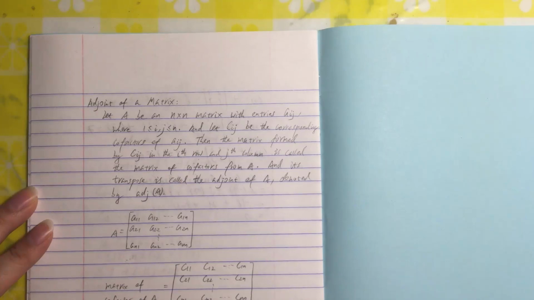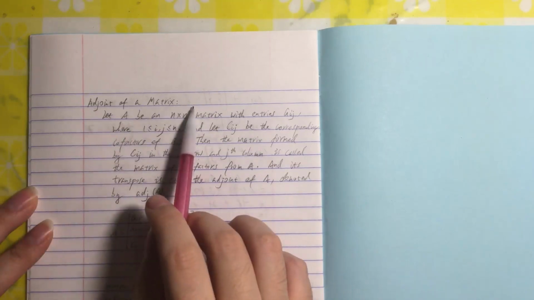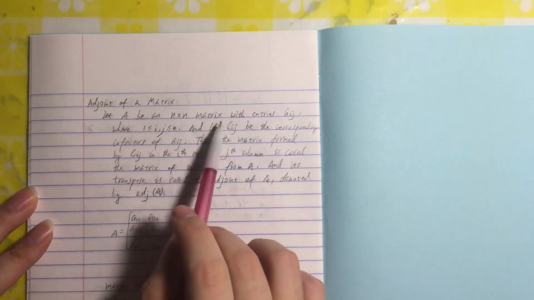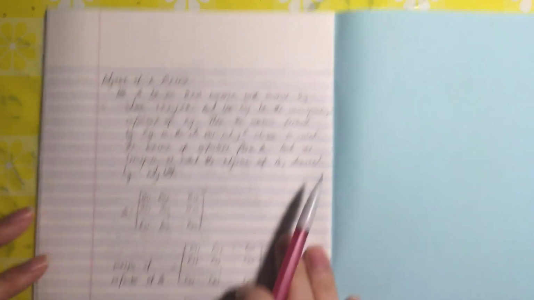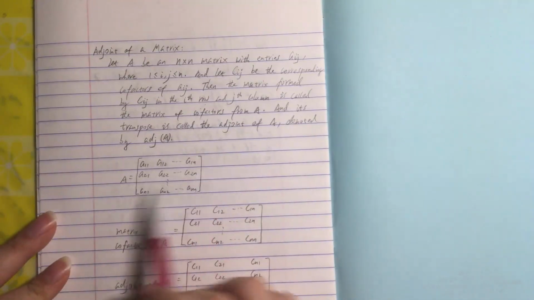Next, let me introduce the adjoint of a matrix. Let A be an n by n matrix with entries aij, where i and j are between 1 and n.